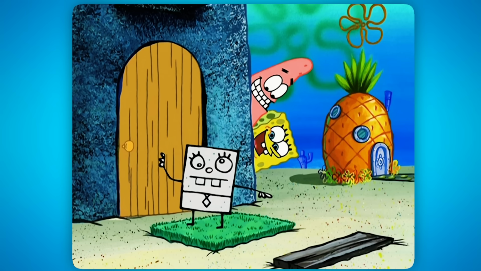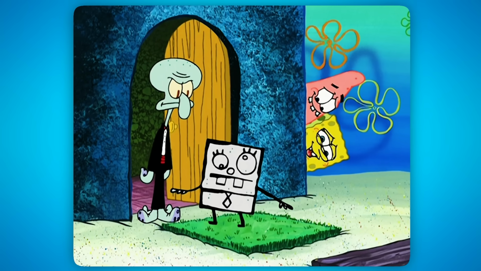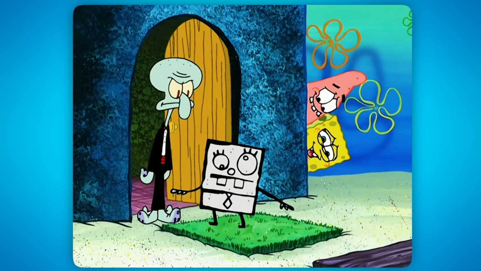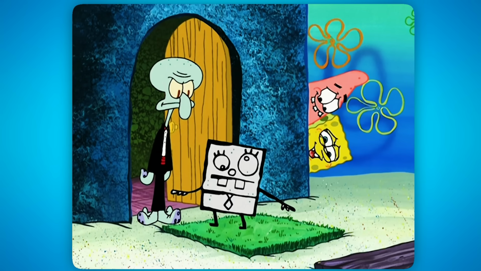The situation gets worse when Doodlebob steals the magic pencil and runs away. Now there's a violent drawing loose in Bikini Bottom with the power to create anything he wants. Doodlebob draws weapons, traps, and obstacles to hurt SpongeBob and Patrick. He's actively trying to harm people. The episode treats attempted murder as comedy.